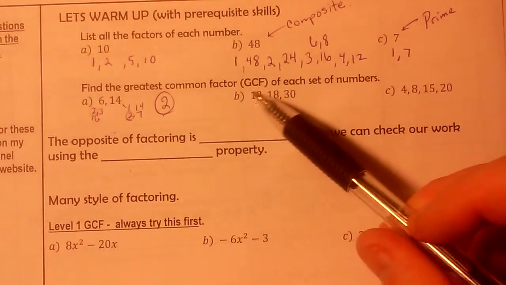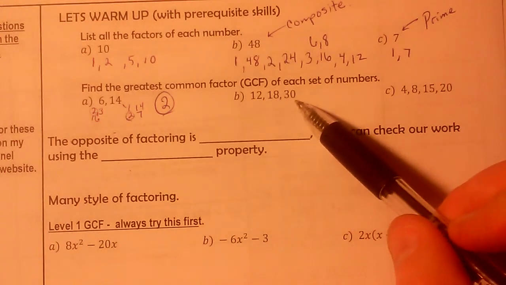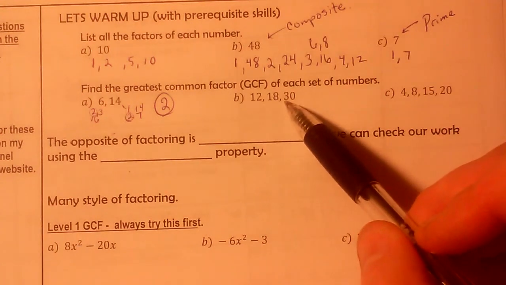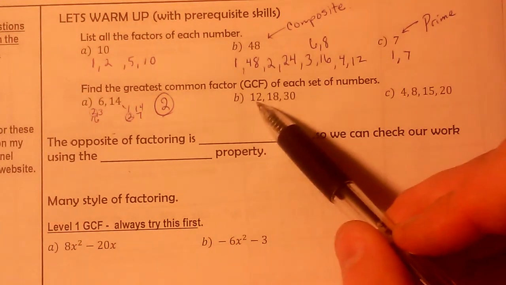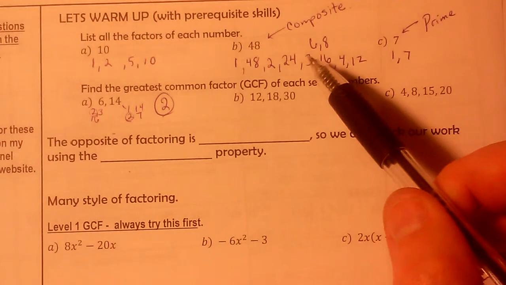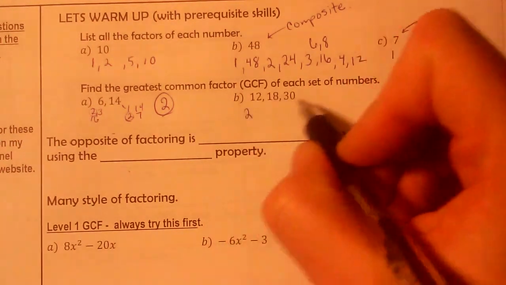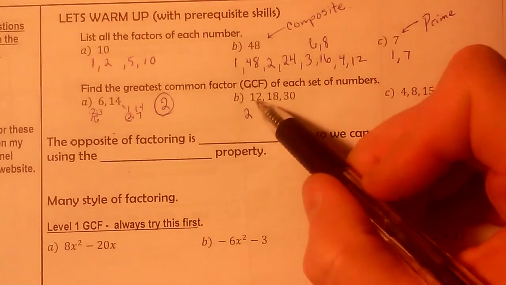All right, so on this one, 12, 18, and 30, what number can I divide into all three of these? And it's the largest number, right? So 2 works for sure. 2 is a common factor. They're all even. That works.